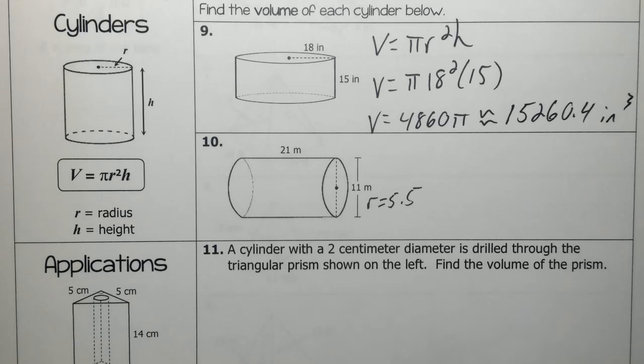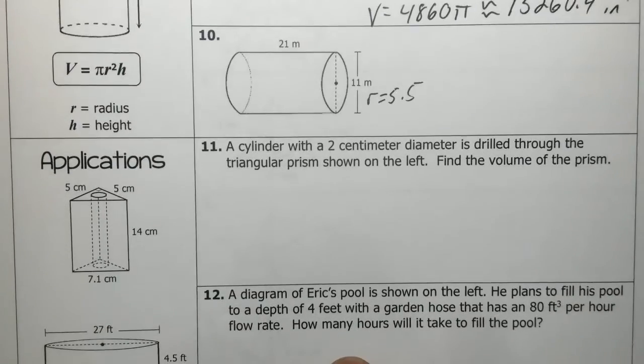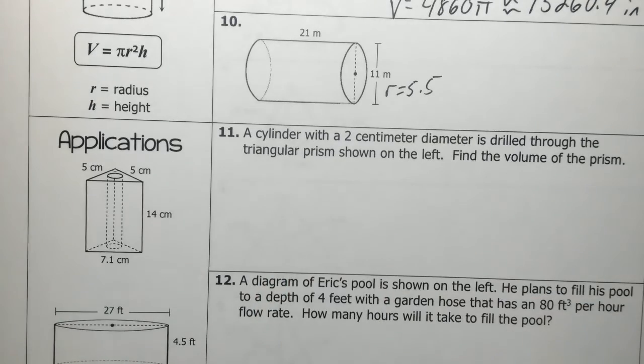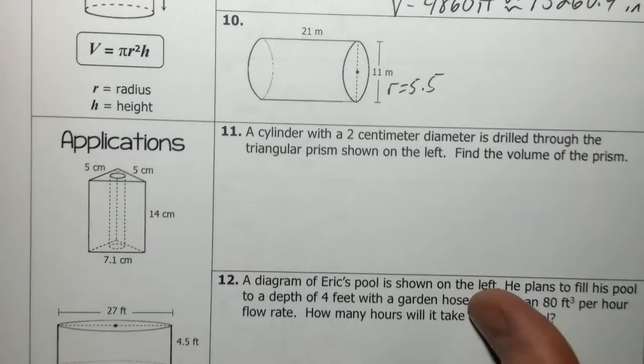Okay, 11 and 12 are sort of some challenge problems. You can see that for number 11, we have a triangular prism, and then it says that there's a cylindrical hole drilled through it. So find the volume of the whole thing after you subtract the hole that's been drilled through it. So that's just a couple fun little challenge type problems. I'm going to skip ahead.